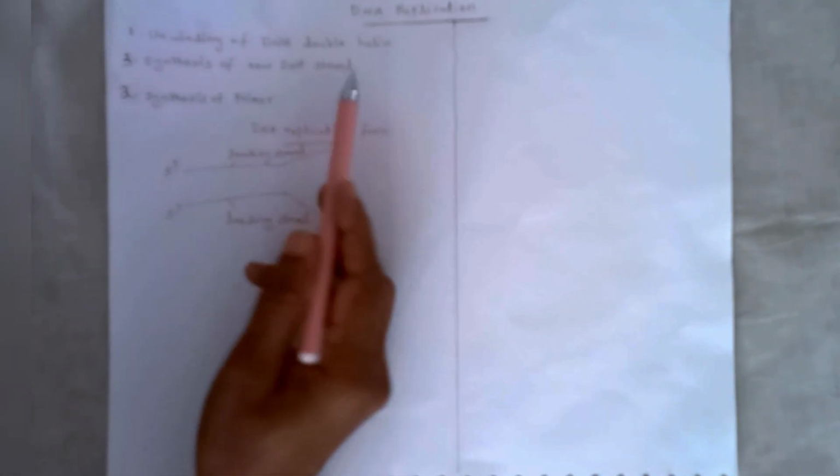Then we discussed three different steps of DNA replication. First, unwinding of DNA double helix. Second, synthesis of primer. And third, the synthesis of new DNA strand. First step, unwinding of DNA double helix.